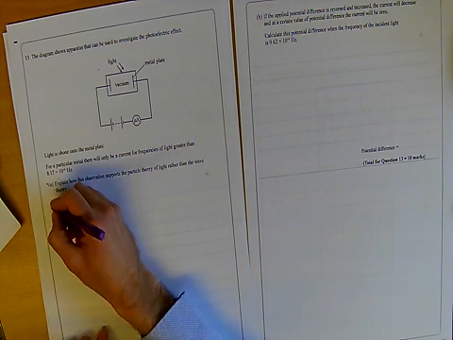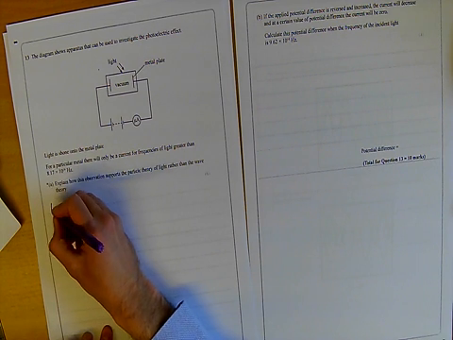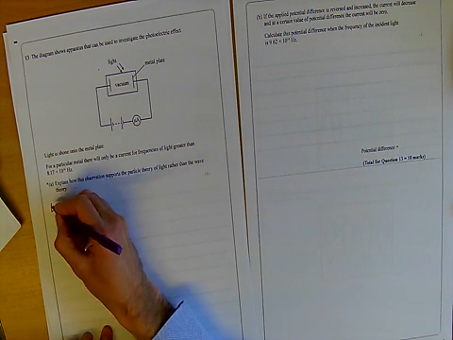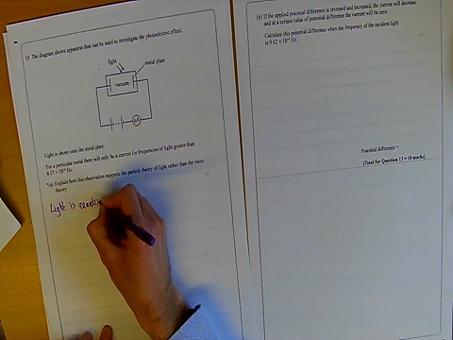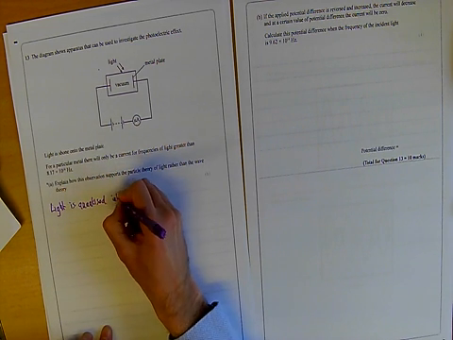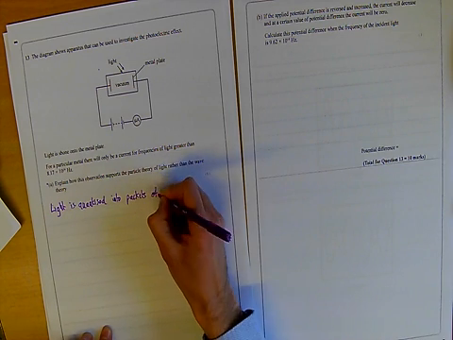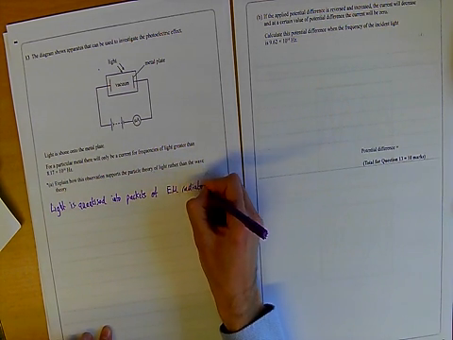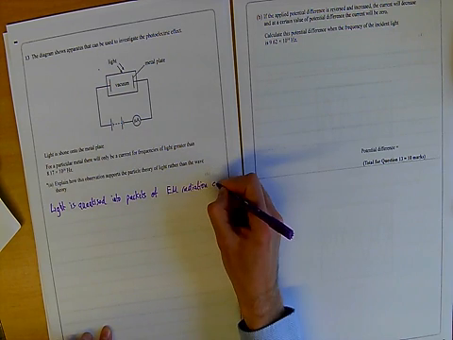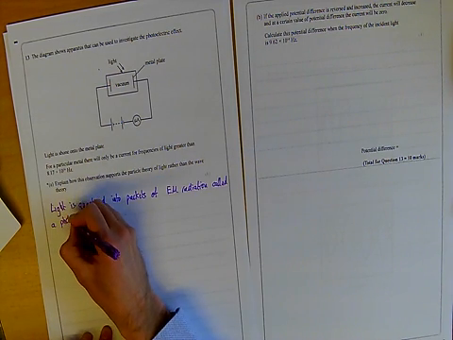So particle theory says that light is quantized into packets of electromagnetic radiation called a photon.